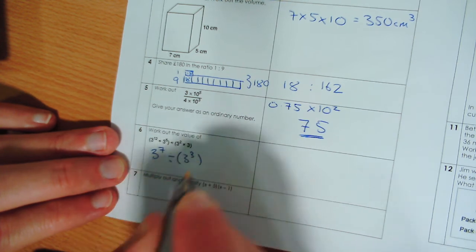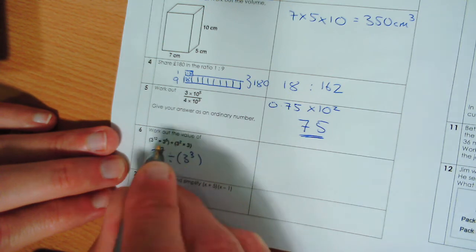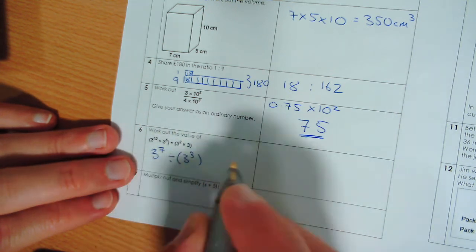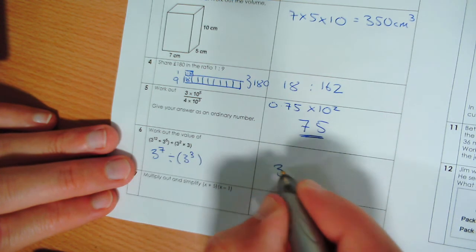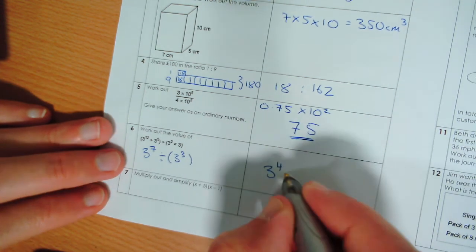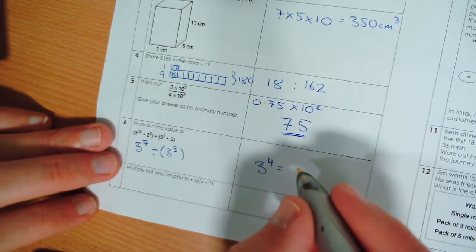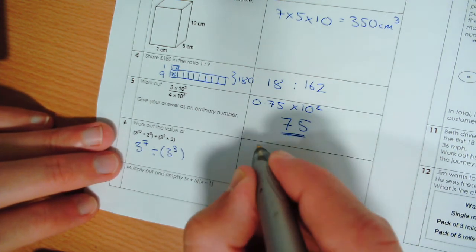So we've done each of those two brackets separate. And now we can put those together. We're dividing 3 to the power of 7 divided by 3 to the power of 3. So that's going to be 3 to the power of 4. Because it's asked us to work out the value of, we're going to want to actually work that out. So let's break that down again, step by step.